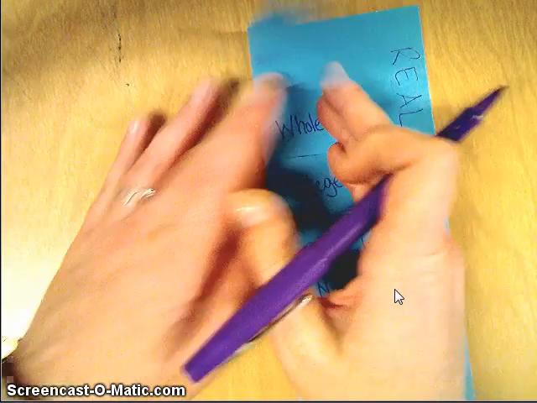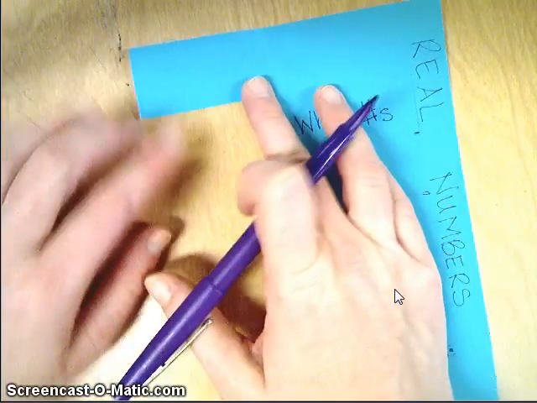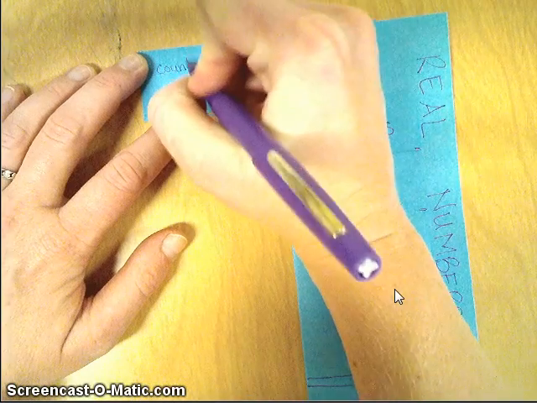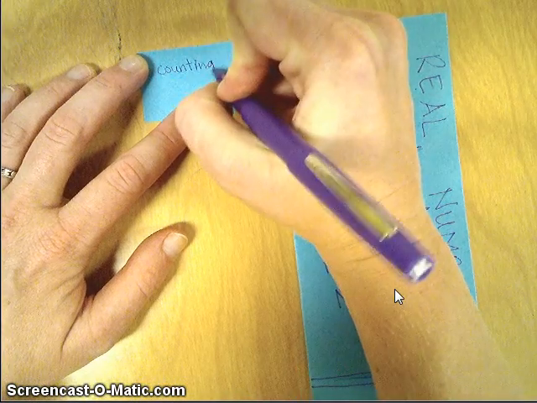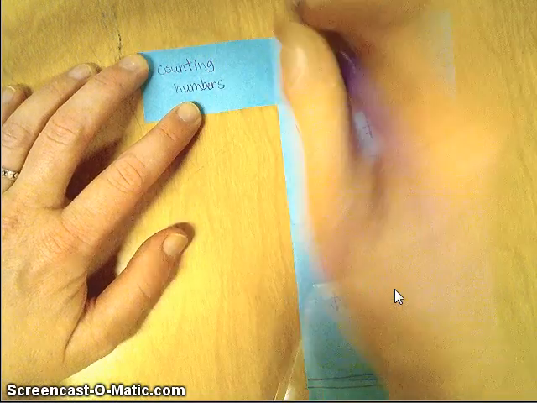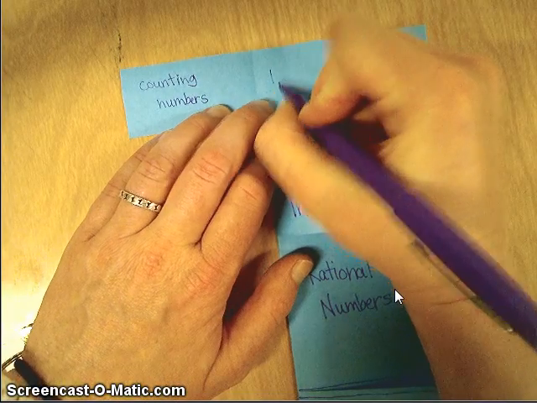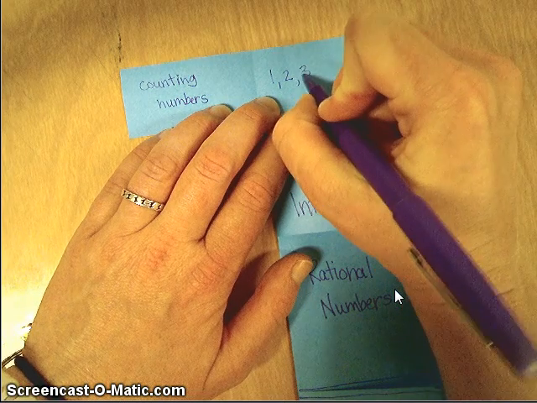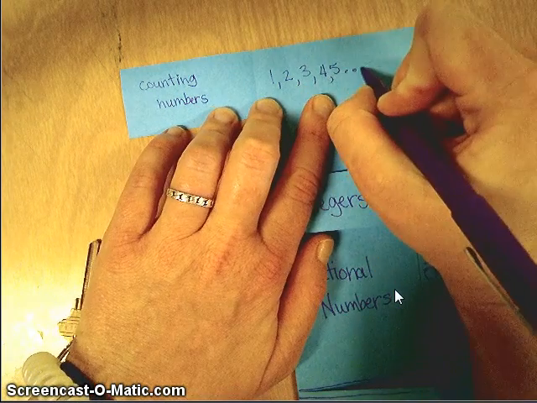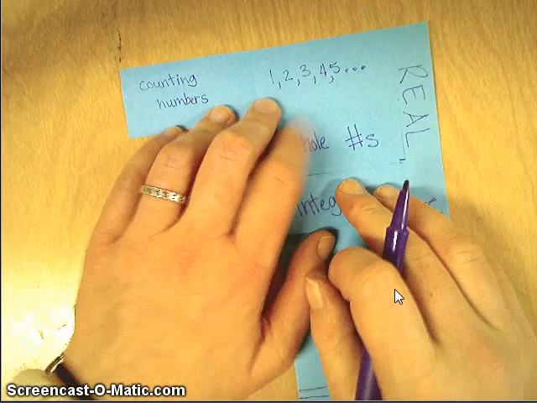So under the natural numbers flap, right behind it, we will put these are the numbers that you count by. Beginning with 1, 2, 3, 4, 5, and so forth.